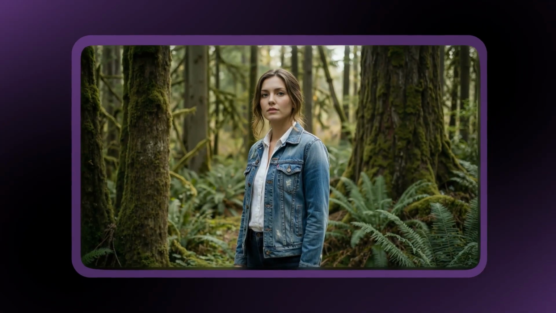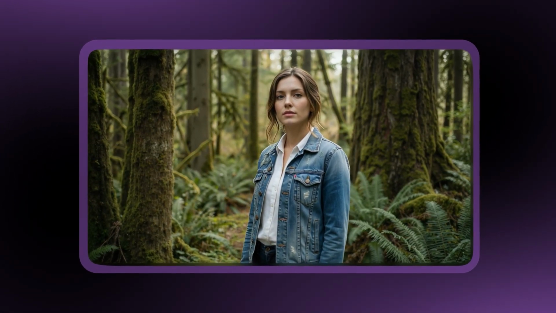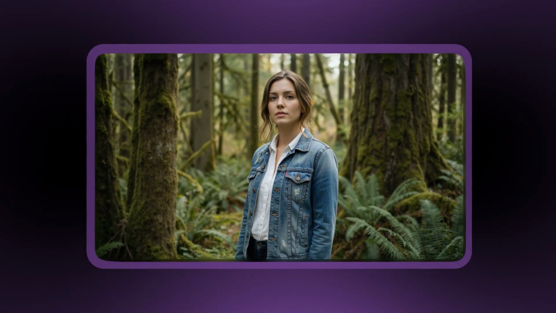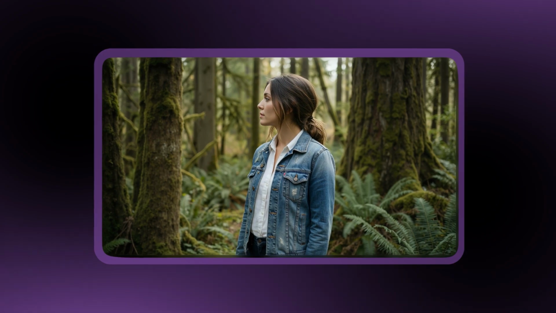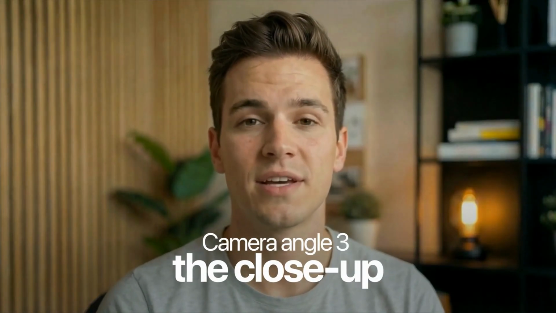Generate. Perfect. This is a contemplative moment. Minimal motion, maximum emotion. The camera doesn't move. We're just capturing a natural human moment. Download it. Camera angle 3, the close-up.